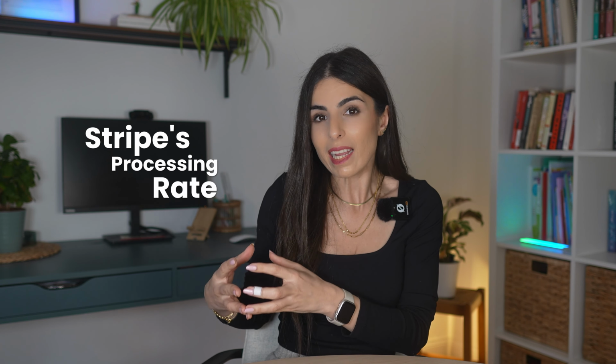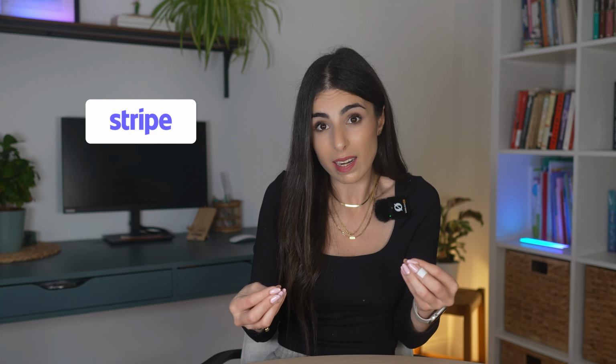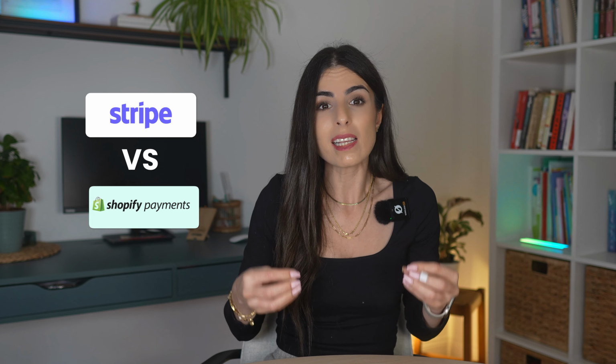But here is what you need to understand. Stripe's processing rate is actually very competitive on its own. The reason that the total cost ends up higher if you are using Stripe versus using Shopify Payments is that Shopify adds its transaction fee on top, which is 2% if you are on the basic plan. That's what makes the real difference, not Stripe's rate itself. So this means the more volume you make, the more you will feel this cost. Remember, one of the most important things that makes Shopify Payments special is that Shopify doesn't add additional transaction fees on top.